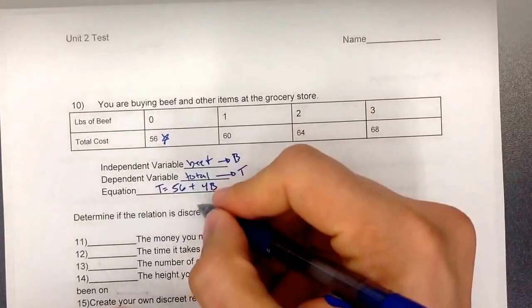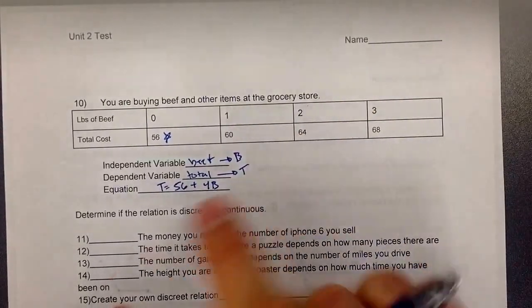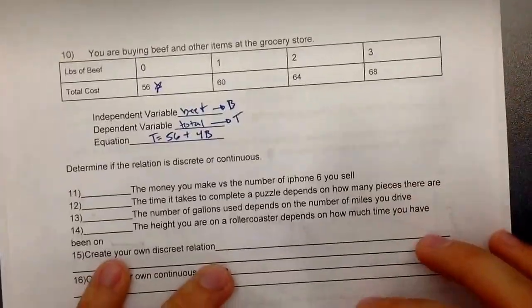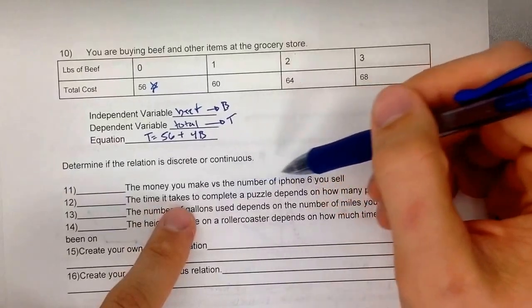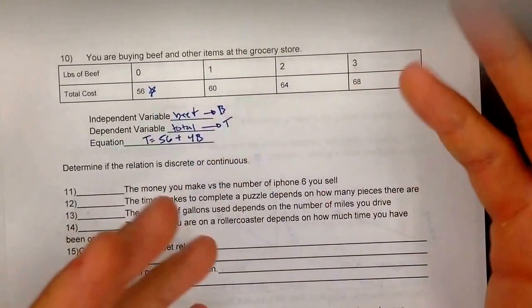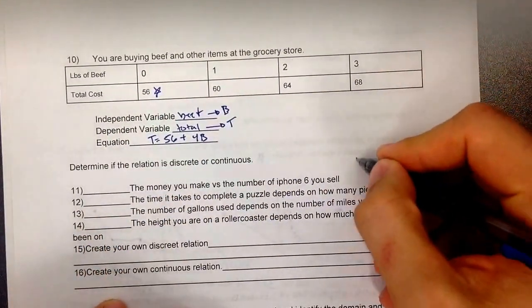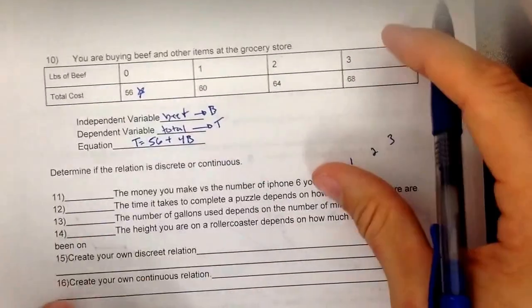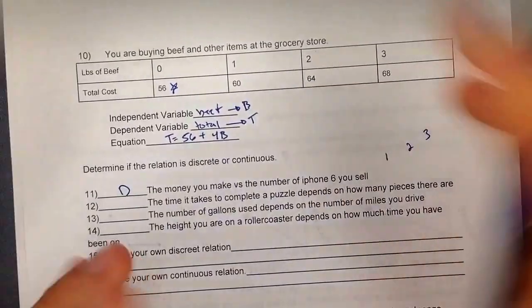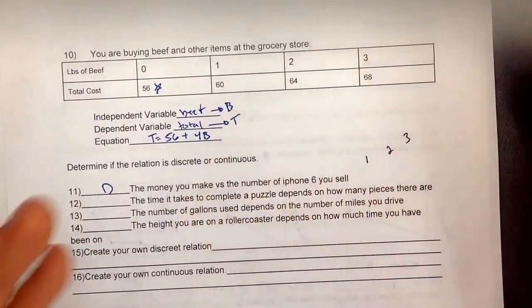Discrete or continuous? Discrete are specific points. Continuous can be any number of points. We'll explain that as we go. The amount of money you make versus the number of iPhones you sell. You can't sell half an iPhone. So you've got to sell things like 1 iPhone, 2 iPhones, 3 iPhones. That's how many you can sell. That's what makes this discrete. You can't chop this up into an infinite number of pieces.